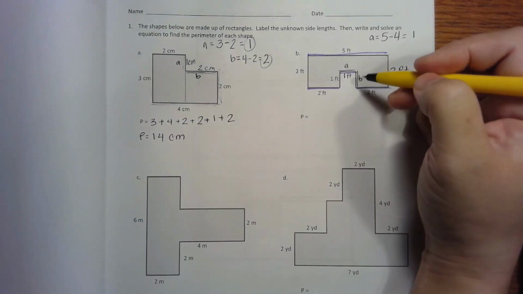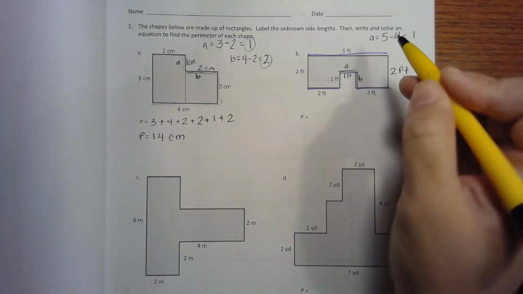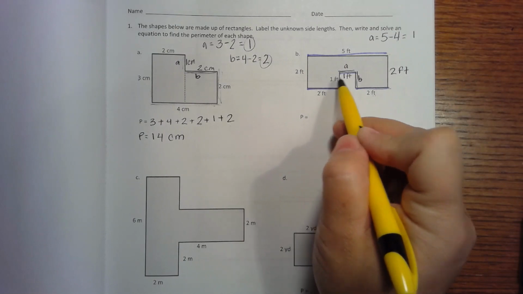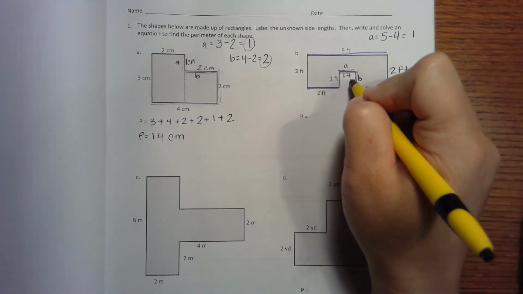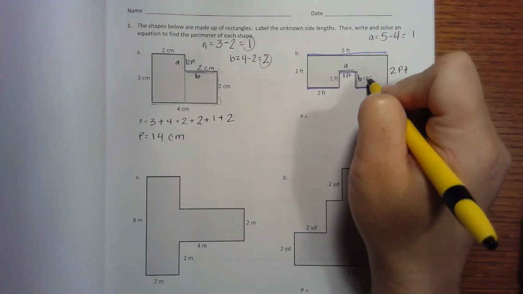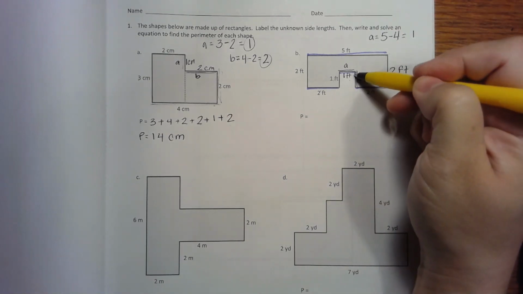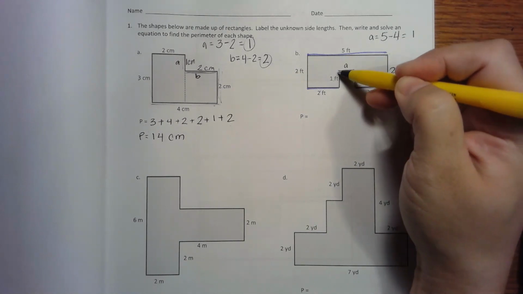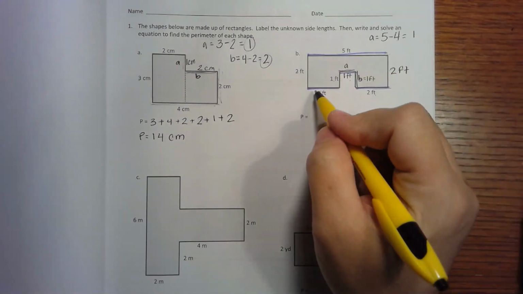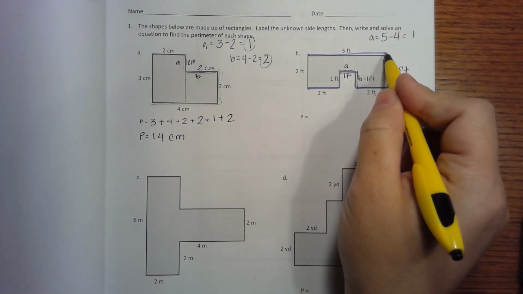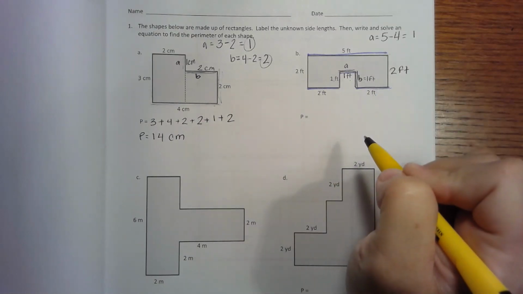B is a little bit easier because there's a pairing side here and the opposite side is already given. I'm going to write it on the inside because it's a little crowded there. So B is 1 foot. A is 1 foot. And now I can add up all these lengths. I can't miss a single one of them.